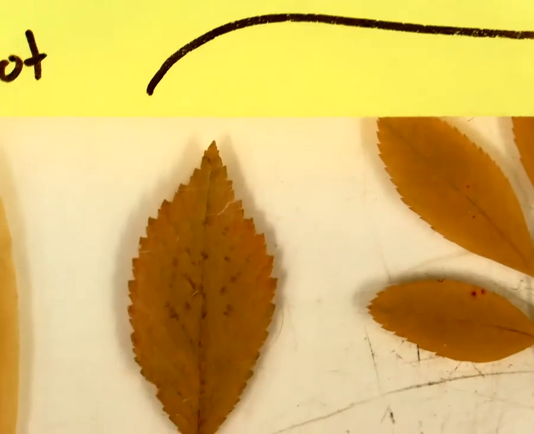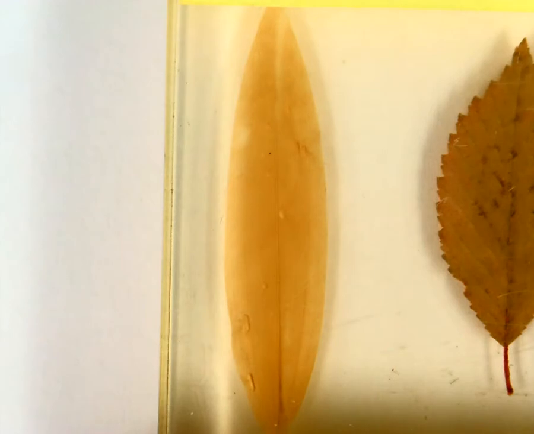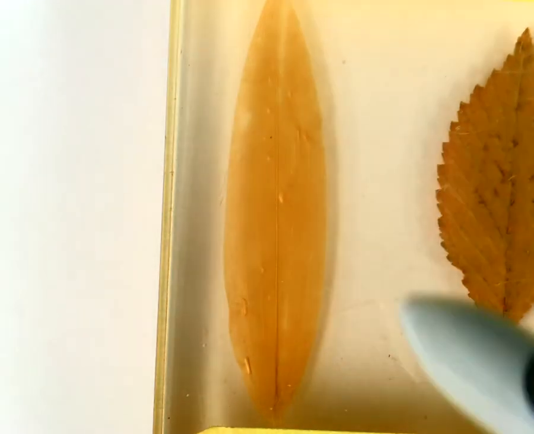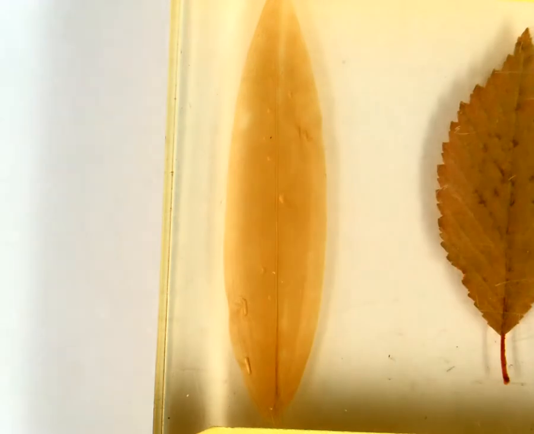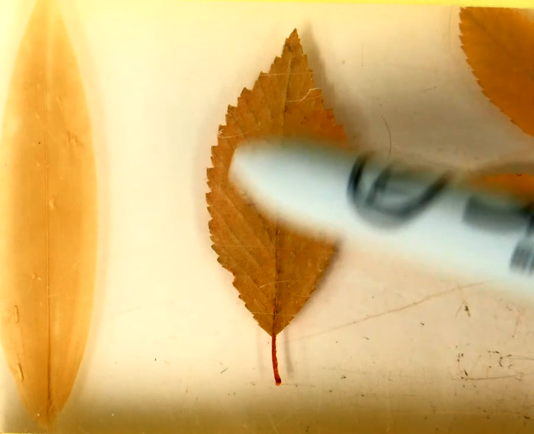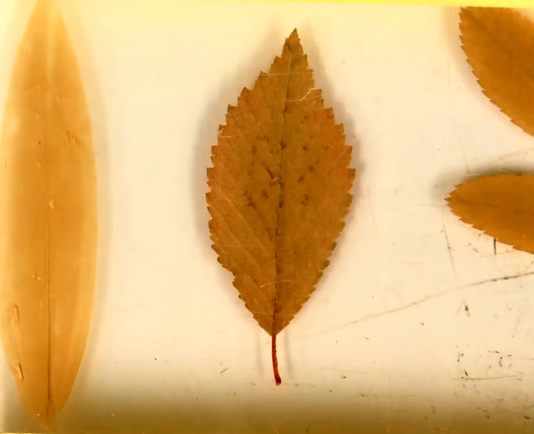Now, your book also talks about a few other things in classifying these leaves. Here again, nice simple parallel lines for the monocot. This, like the other leaves on the other plasticine I used, is simple, so only one leaf attached to the branch.